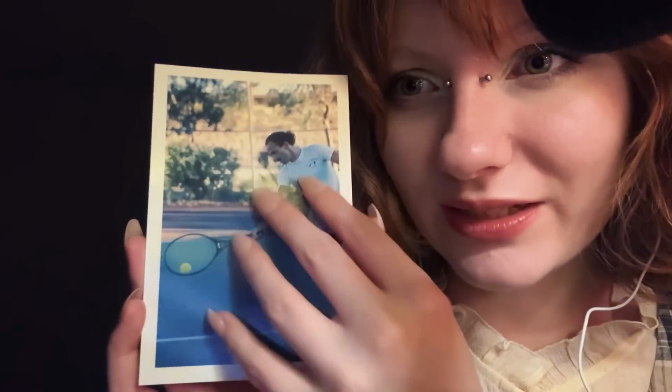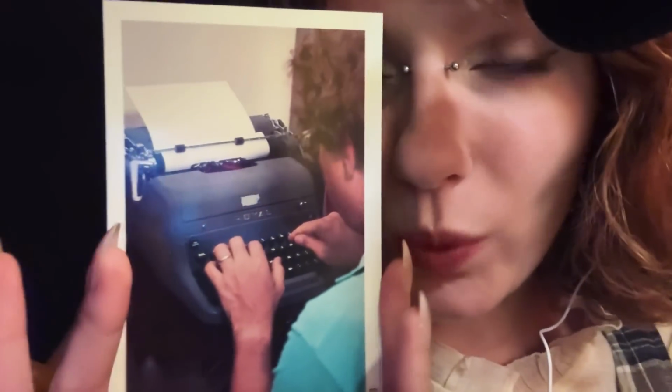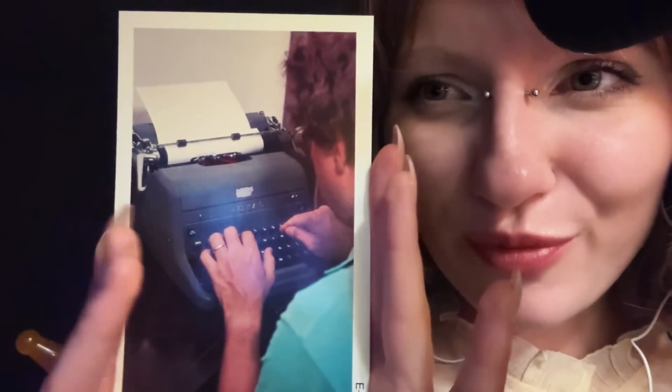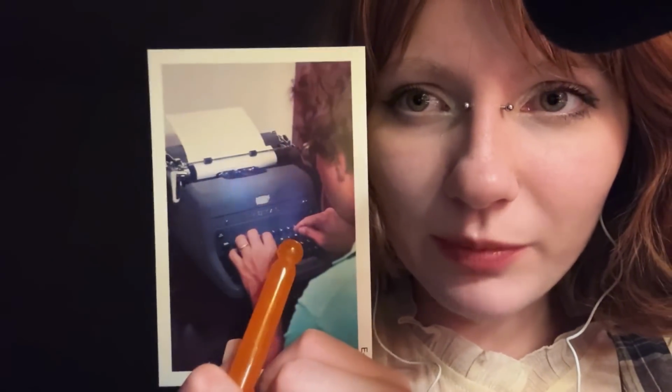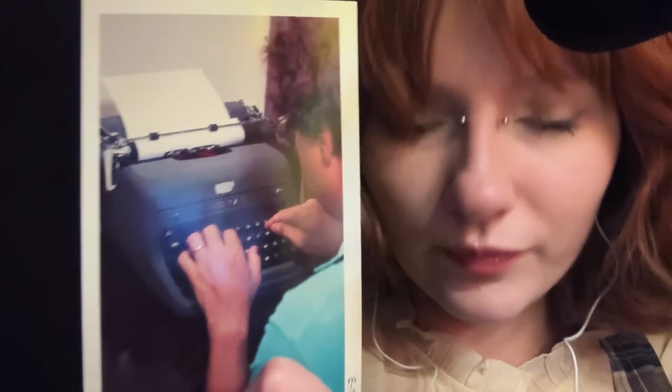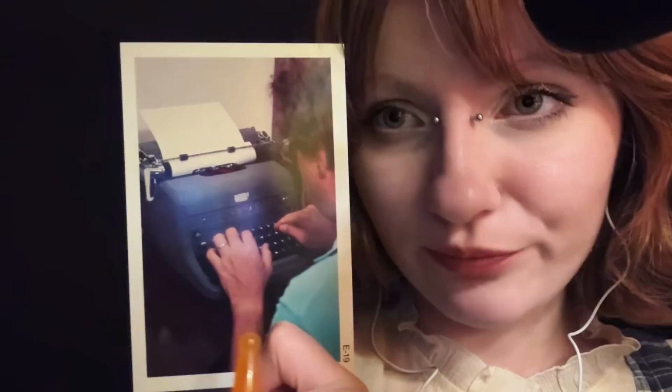Okay, excellent. Okay, please describe what is occurring in this photo. Okay, please describe what is occurring in the above photo. Okay, very good. And is this a leisurely activity?